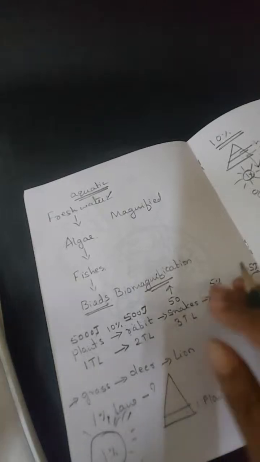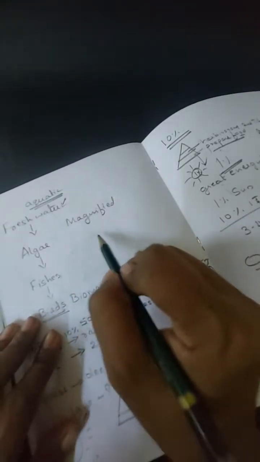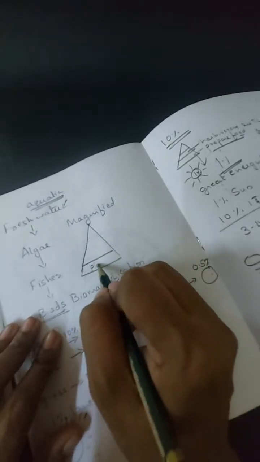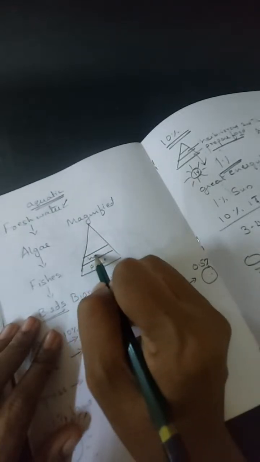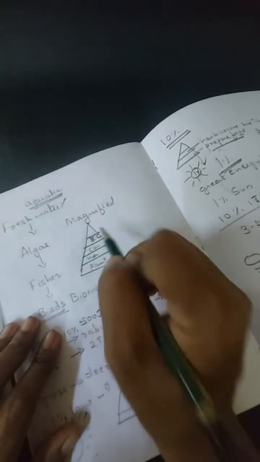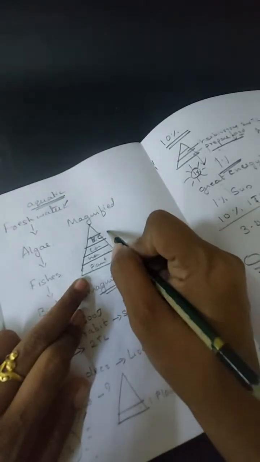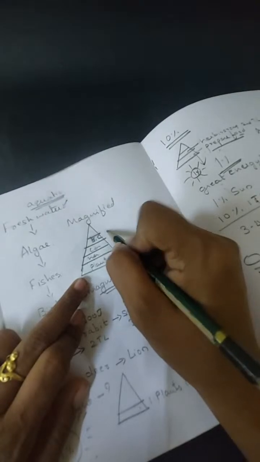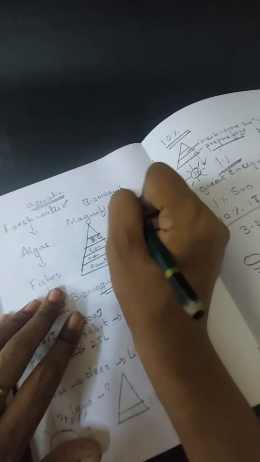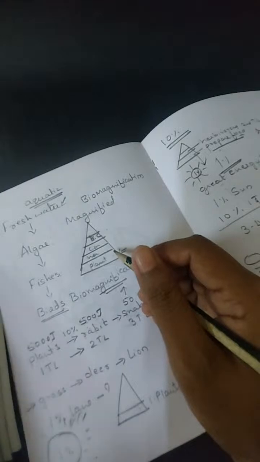Okay, we'll see later. Biomagnification means the chemicals keep increasing. These are plants, the first trophic level. These are herbivores, the second trophic level. These are carnivores, and these are big carnivores. Means when a chemical is added into the food chain, it goes on increasing in the trophic levels. That is called biomagnification.